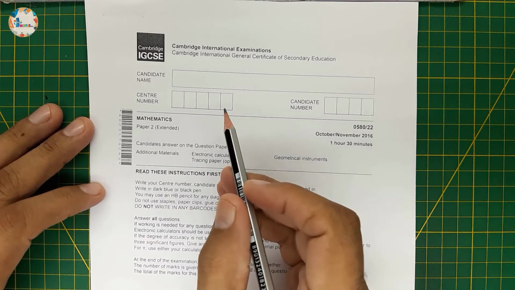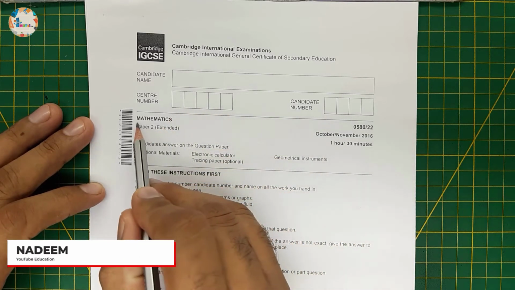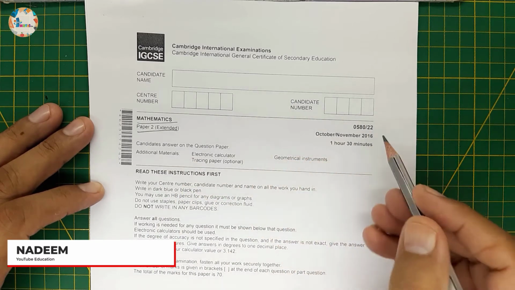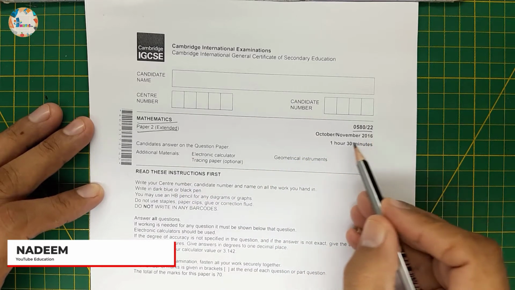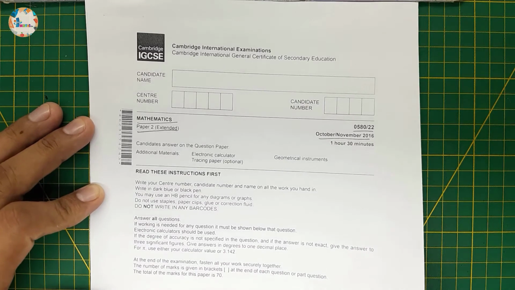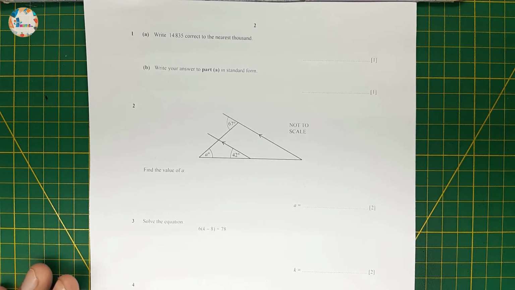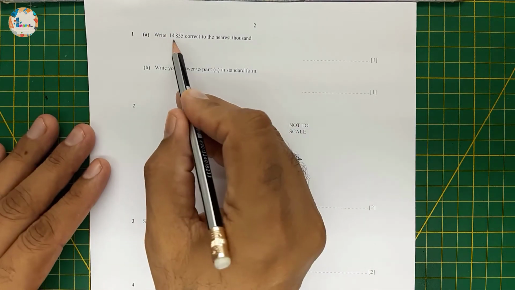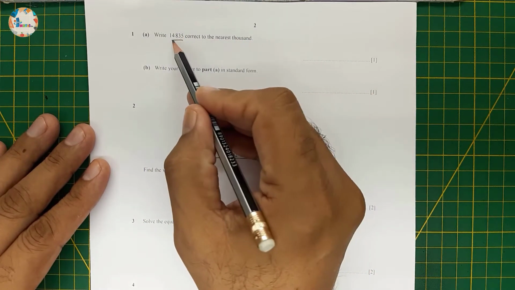Today we'll be going through IGCSE Mathematics Paper 2 Extended 0580/22 October/November 2016. Question number 1. Write this number correct to the nearest thousand.